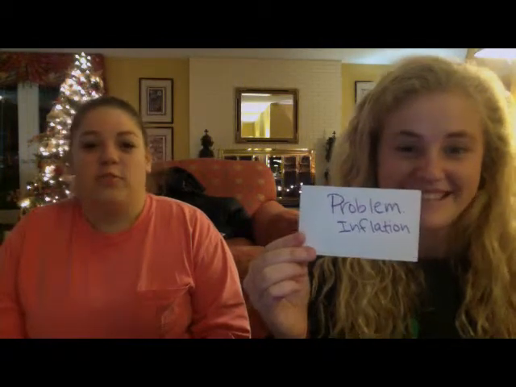So when there's a problem with inflation, basically it means that there's too much money in circulation and the economy is growing way too quickly. So basically the government's going to implement a restrictive monetary policy. The Fed's going to do three things to try to fix the problem with inflation.